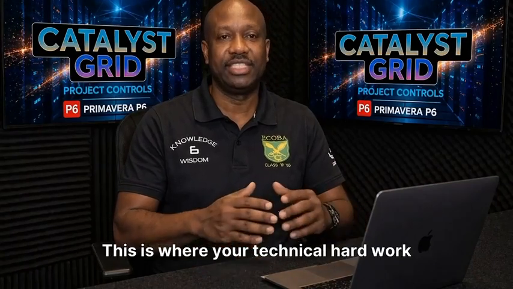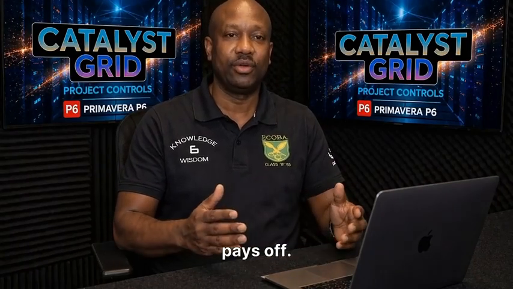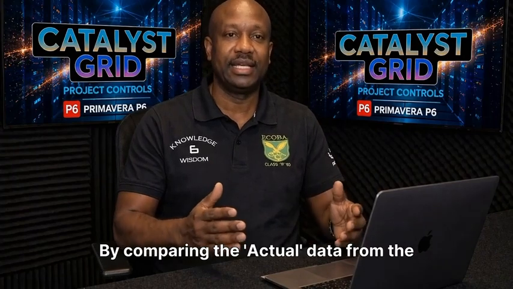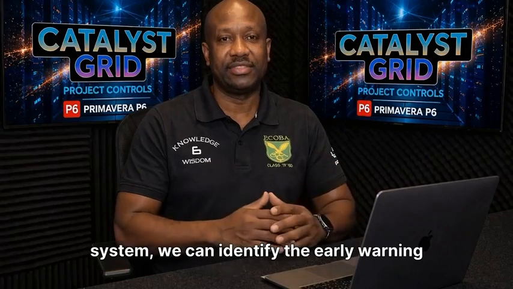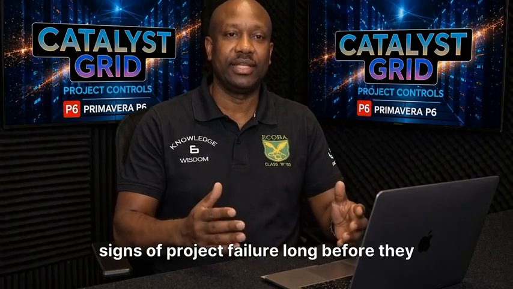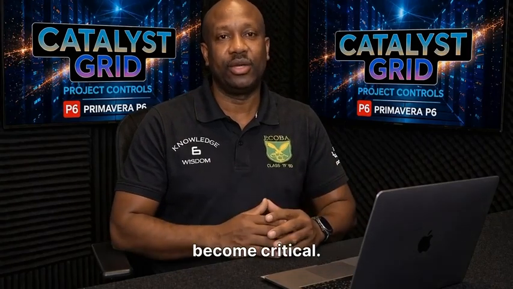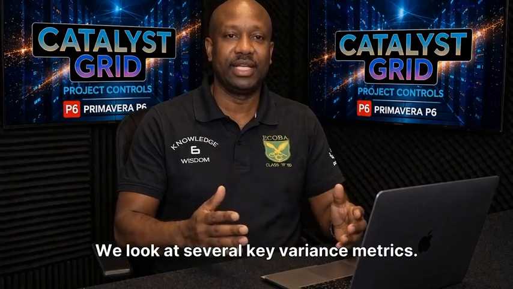Section 4. Monitoring against the baseline. This is where your technical hard work pays off. By comparing the actual data from the field against the baseline data in the system, we can identify the early warning signs of project failure long before they become critical. We look at several key variance metrics.